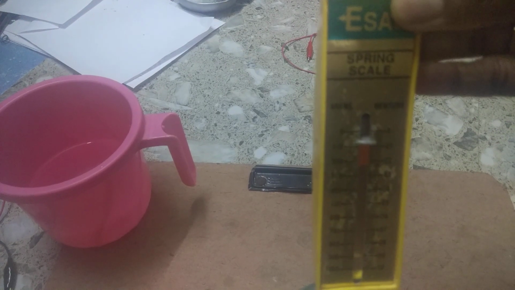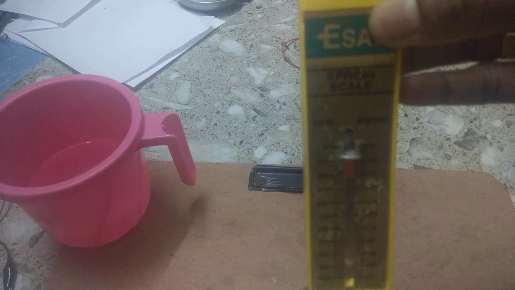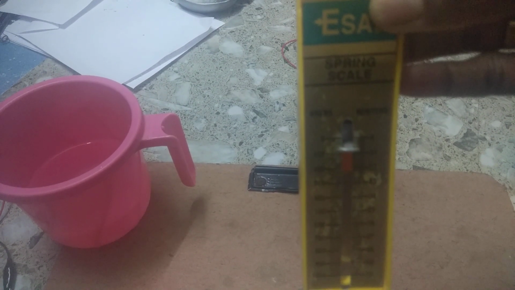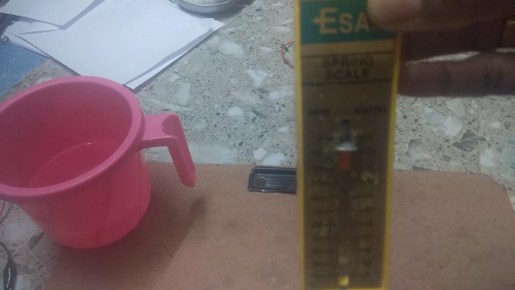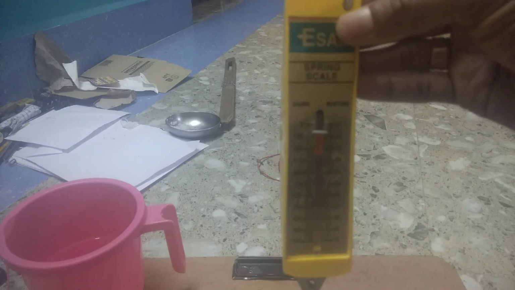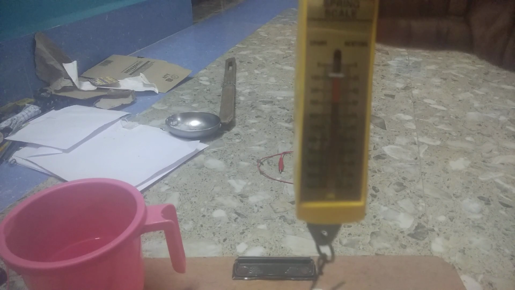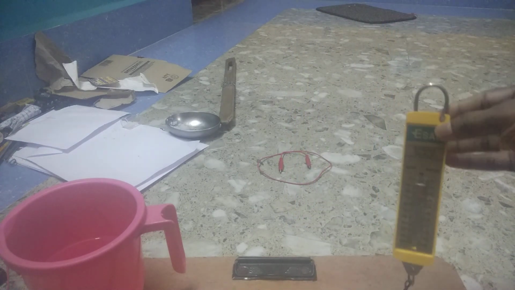Here you see, there are 4 divisions, meaning 0.8 Newton. That is, the weight of the object in water is 0.8 Newton, right? That means there is an apparent loss of weight, that is 0.2 Newton, right? 0.2 Newton.